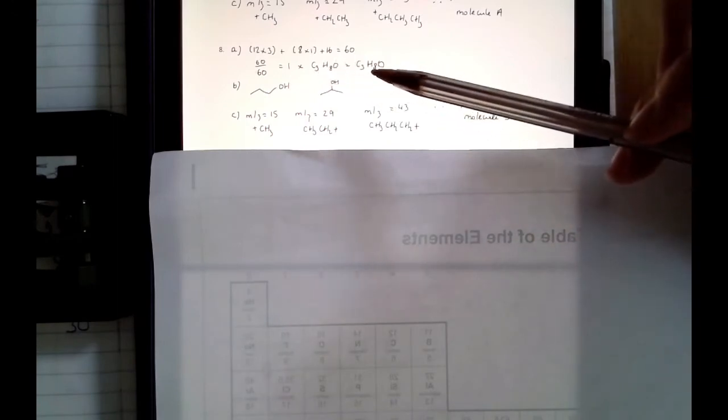Question 8 is a similar story. I find the relative formula mass. It matches the formula mass of the molecule. Therefore, the empirical formula and the molecular formula are the same, but I need to show that. I draw out my 2 possibilities. I've got propan-1-ol, I've got propan-2-ol, and then I analyze the peaks. First peak is at 15, typically from a CH3. Both molecules can give me a CH3. Both molecules are likely to produce that peak.